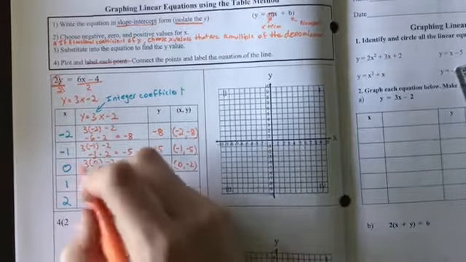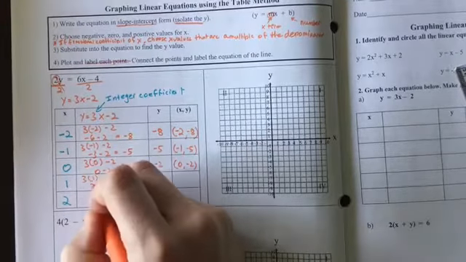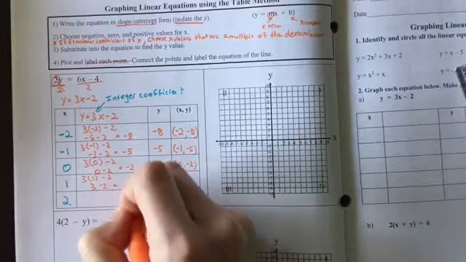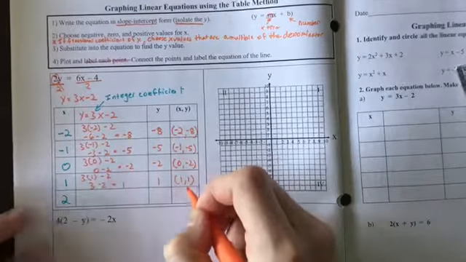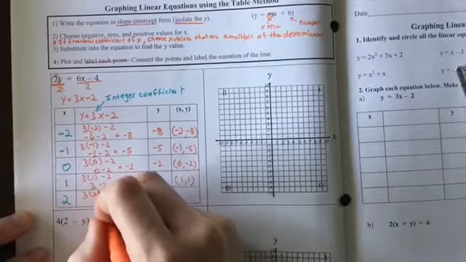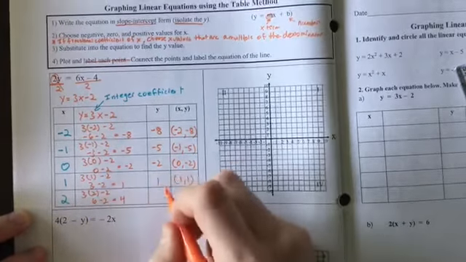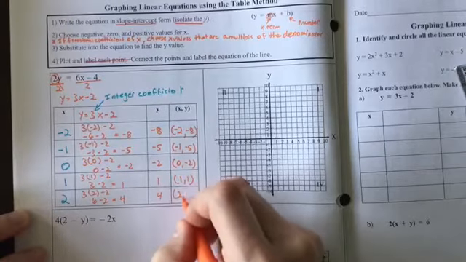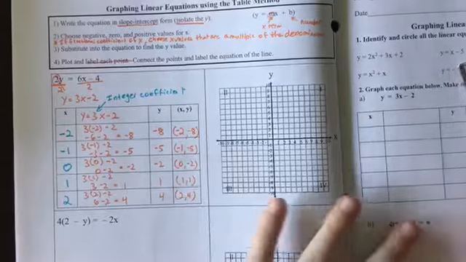And that should hopefully keep going as we go through our table. And we're going to show all our steps. So we got 3 minus 2 is 1. Yup, it's still holding. Good. And our last one, 3 times 2 minus 2, that's 6 minus 2, which is 4. So that'll be 2, 4. And notice I'm writing at each step in that nice ordered pair.